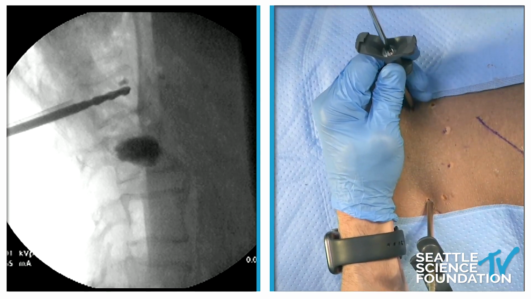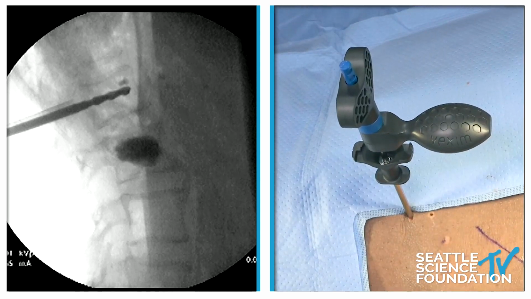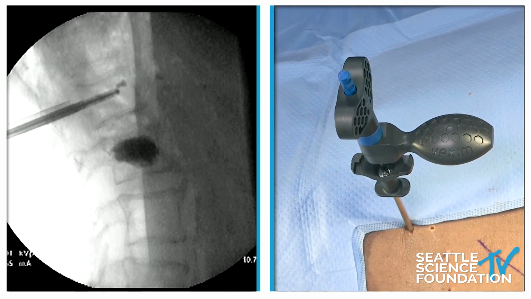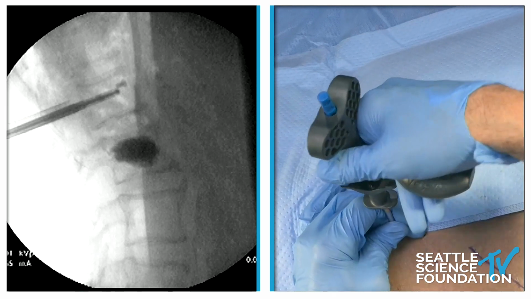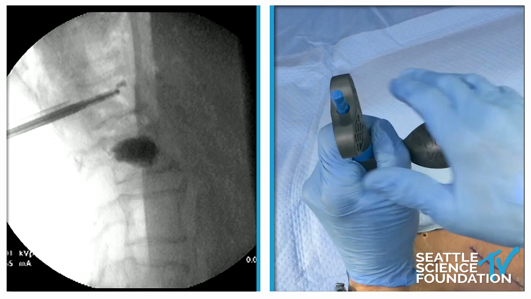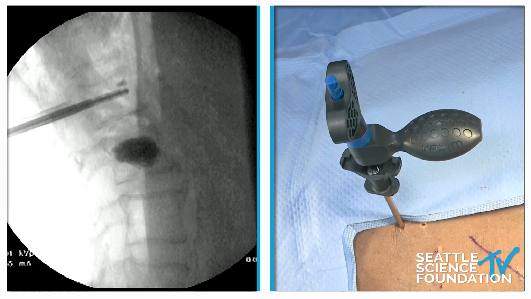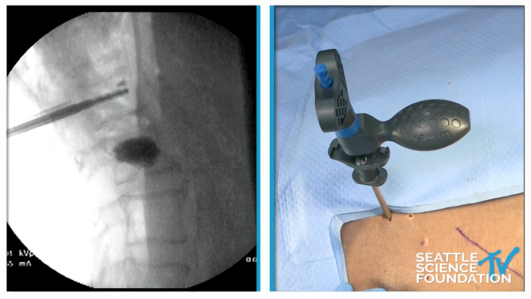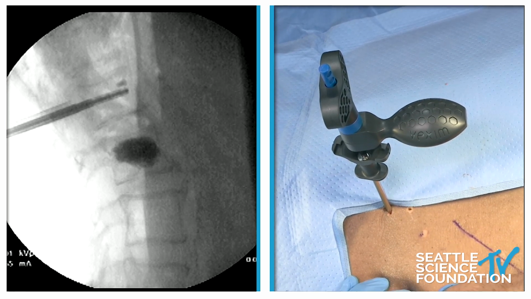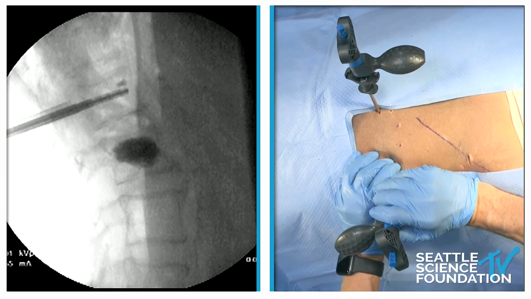So I'm going to go ahead and insert this in, and we'll see the jack in the lateral view here. I'm going to press it toward the anterior portion, about 3 to 5 millimeters from the anterior vertebral body. And I'm going to take the acrylic plug out. We'll put the other implant in. And I'm going to deploy the right side.